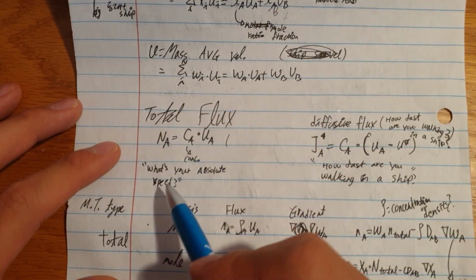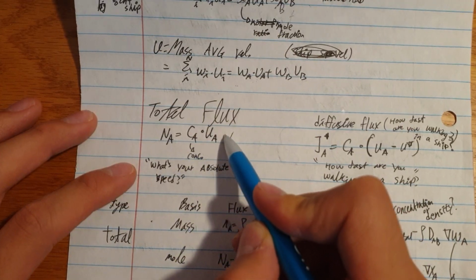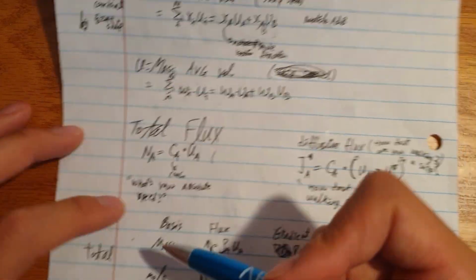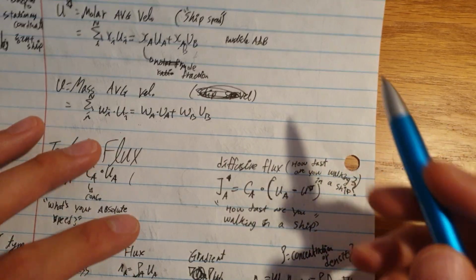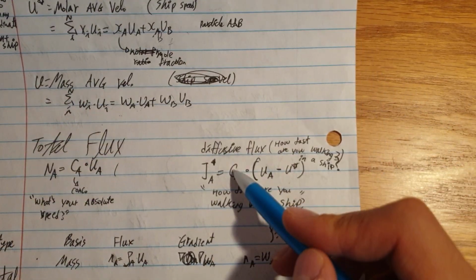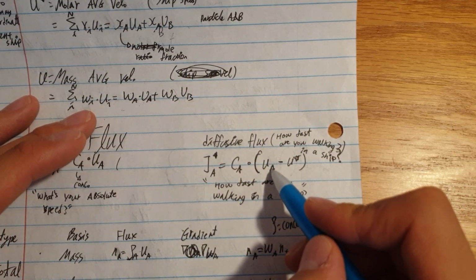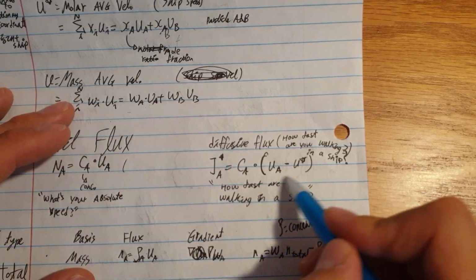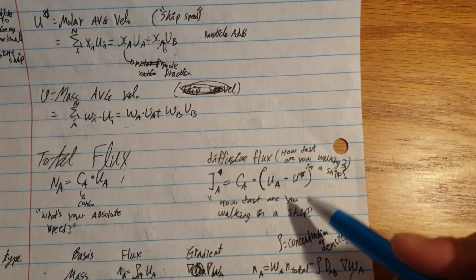The total flux of a particle A, we can define as the concentration of A times the absolute velocity of A, the absolute speed. And we also have the diffusive flux, and that's where diffusion is basically like walking within the ship. So it's the concentration of A times my absolute velocity minus the speed of the ship. So what we have is the walking speed of myself, and that's basically the diffusive flux. In other words, how fast are you walking in the ship?